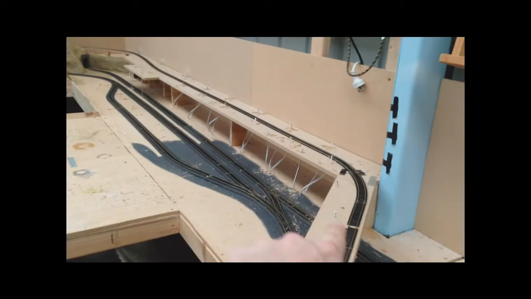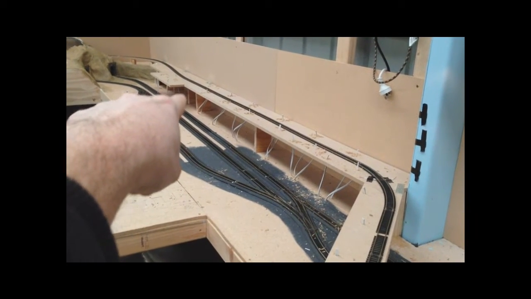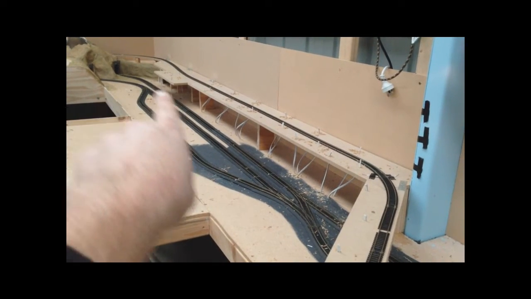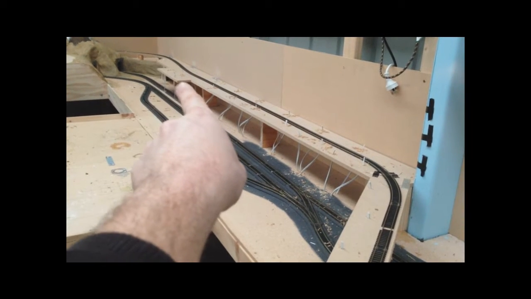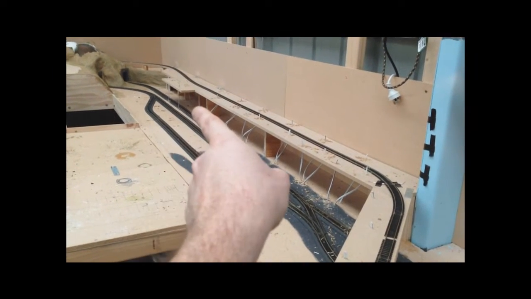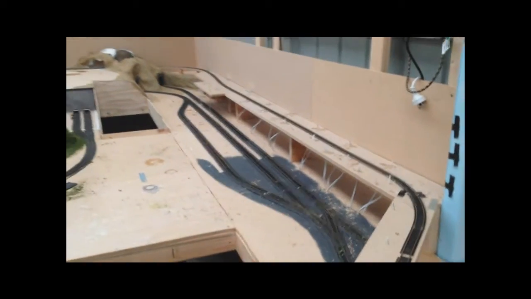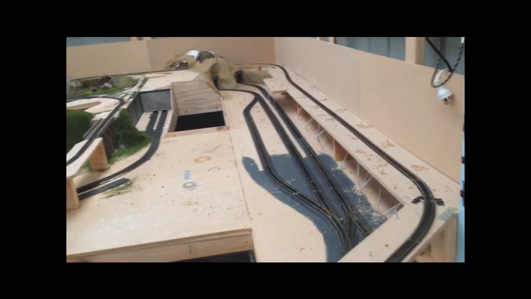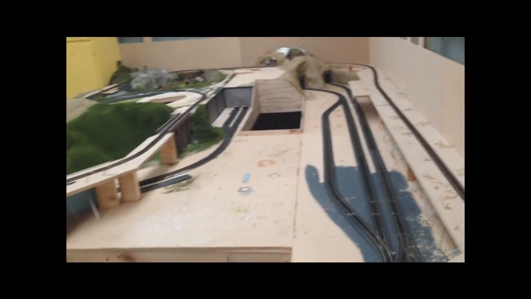Then I've got to put the sides in along here and the short side along here, because that's going to be a run-through section there. That, of course, is going to have a building or a couple of buildings on that. That's going to be a run-through section, sort of like, I guess, a concrete tunnel area.